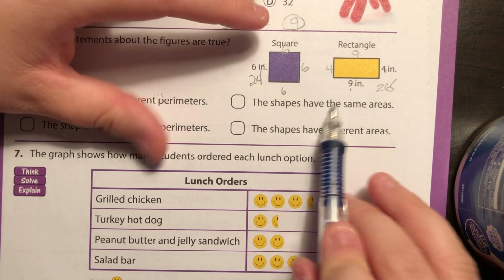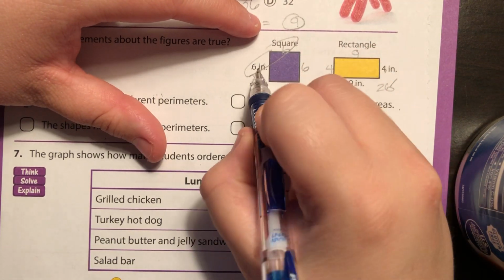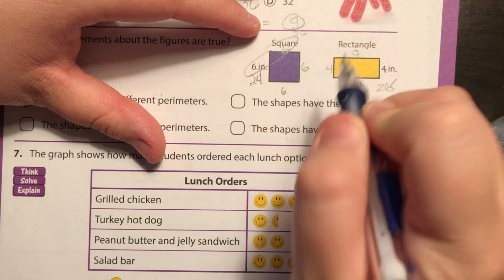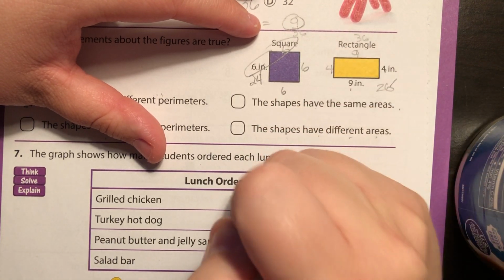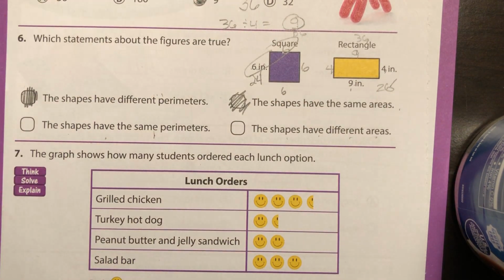And then the shapes have the same areas or different areas. Well, area is length times width. So 6 times 6, that's 36 for the area. 4 times 9, 36 for the area. The areas are the same. So the shapes have the same areas.